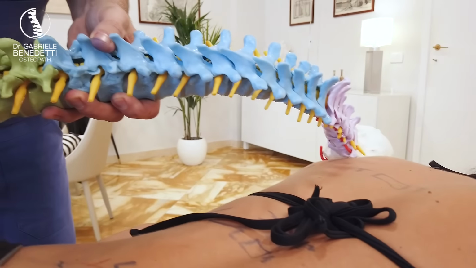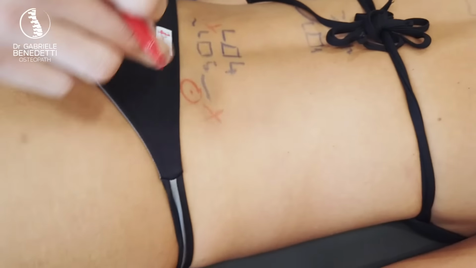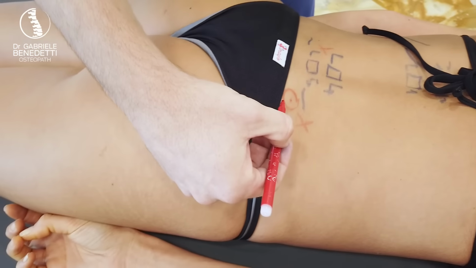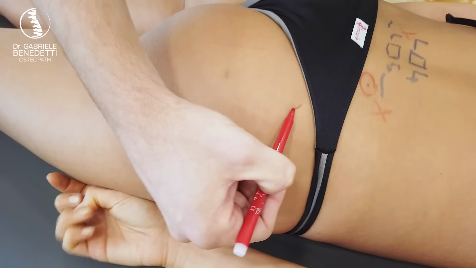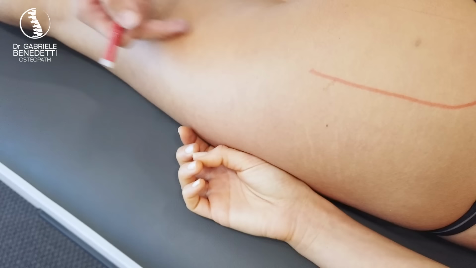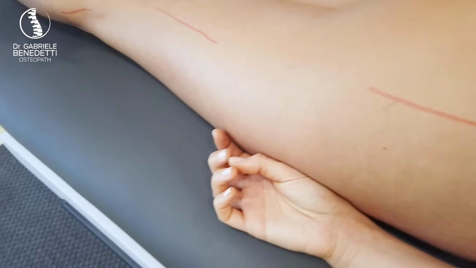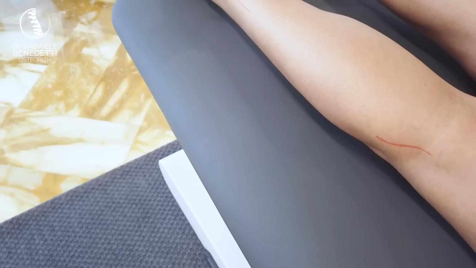This is the side where we start to have the first line, so the first root of the nerve, and the sciatic nerve goes downward following all the side, towards all the leg, passing here, and it goes down towards the ankle, toward the foot.